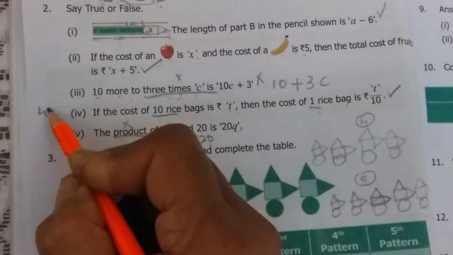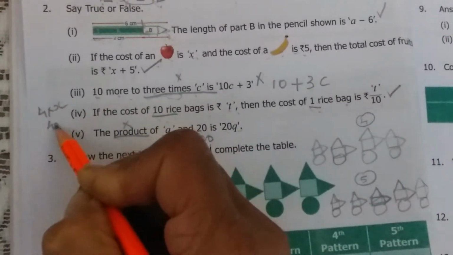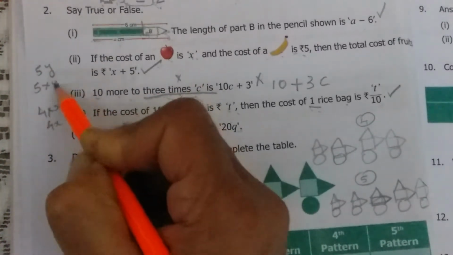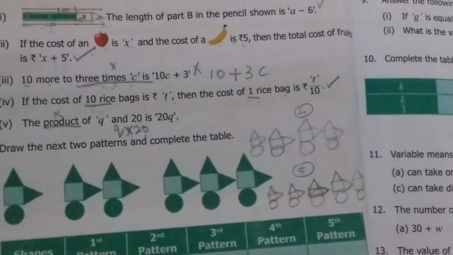We'll see some more examples. 4 into X means it is 4X. 5Y, what is the meaning of 5Y? It is 5 into Y. So same way, Q into 20 is 20Q.